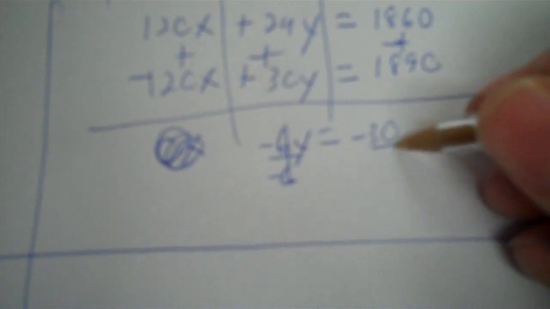Don't forget the negative when you add. That's negative 30. Then you divide by negative 6, and y is equal to 5. So the bags cost $5. Yeah, a bag costs less than a ball, by the way.